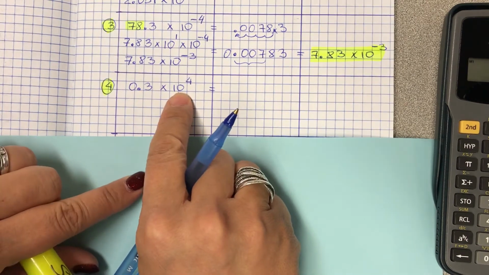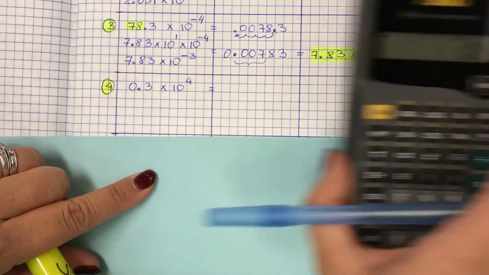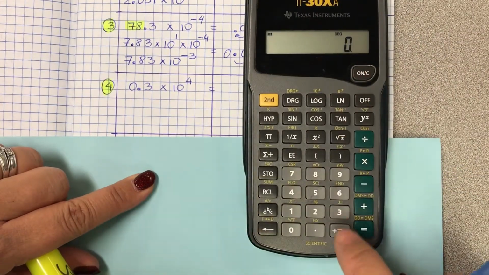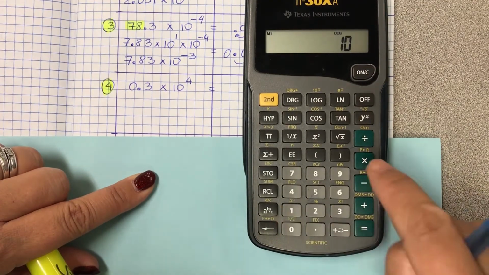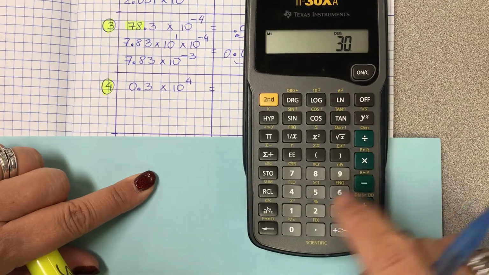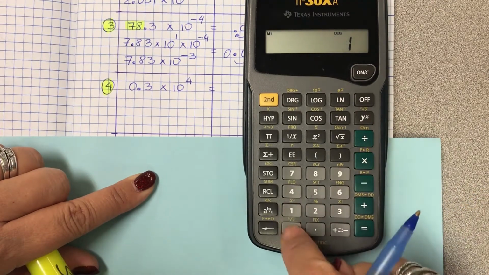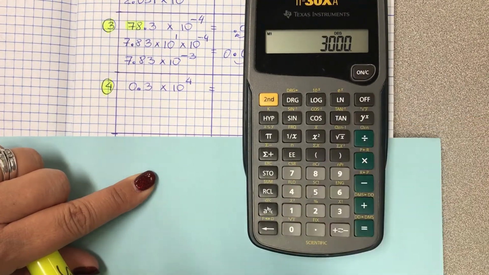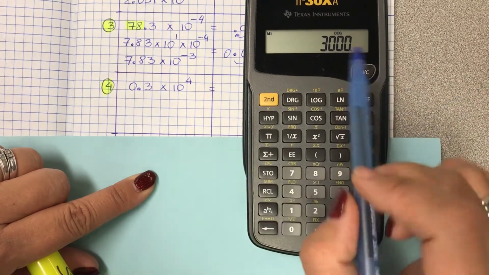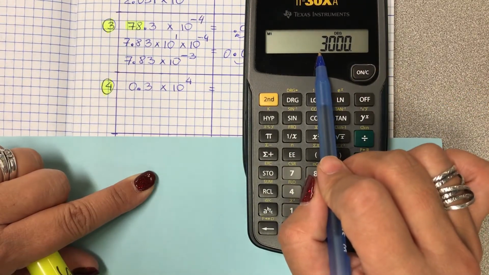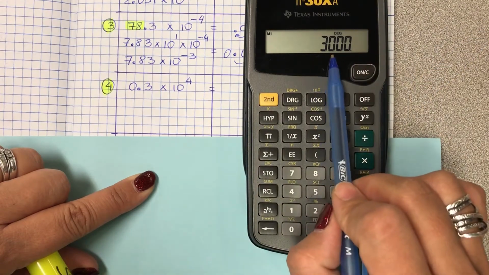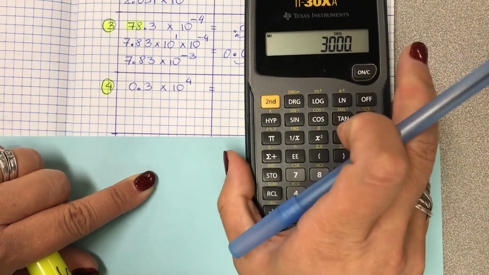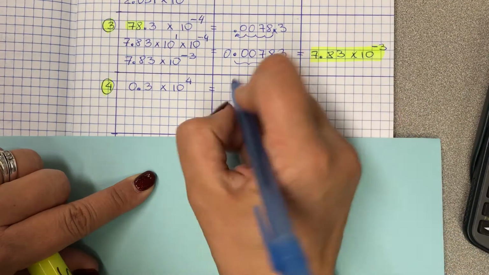0.3 times 10 to the fourth. Multiplying by 10 4 times to get to standard form. So 0.3 times 10 once, times 10 2 times, 3 times, 4 times. That is 3,000. So my decimal was here, and then I had to multiply it by 10 4 times. 1, 2, 3, 4.